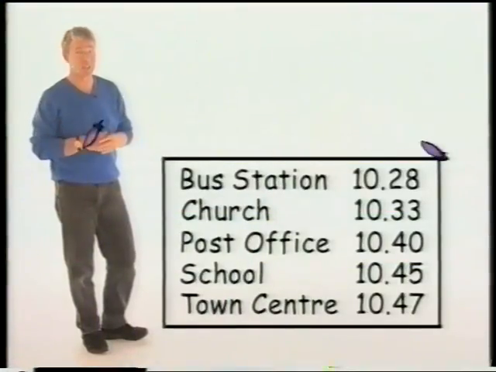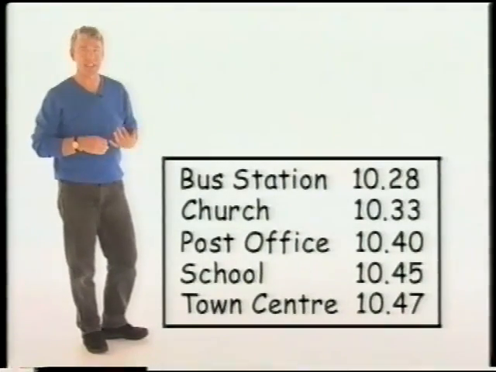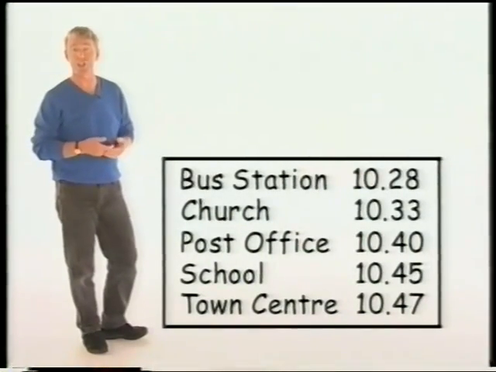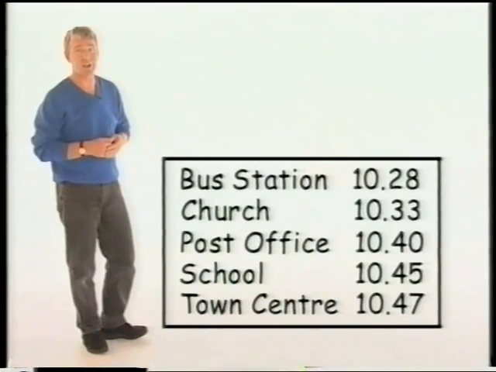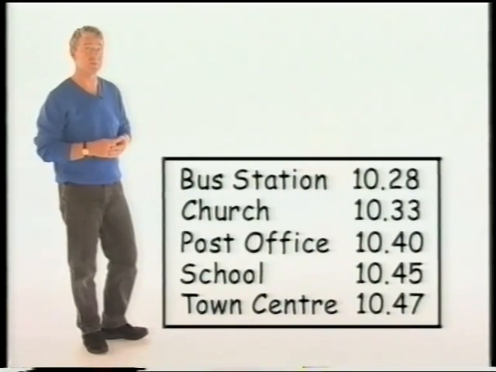Look at this bus timetable. How many minutes does the journey take from the church to the school?